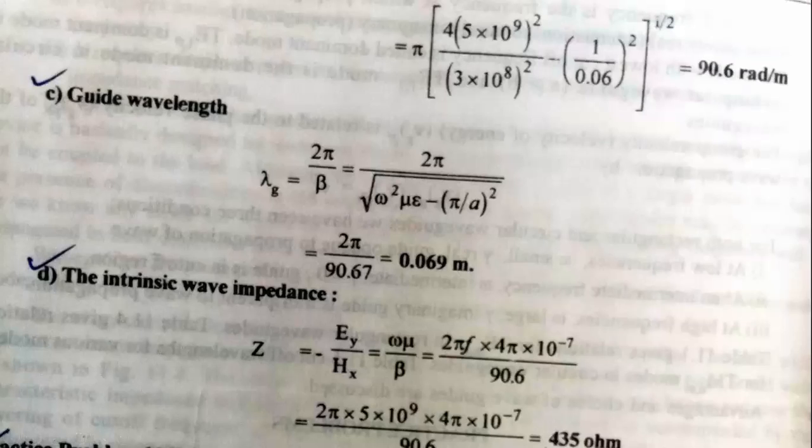C is nothing but, here what they have taken, instead of writing epsilon and mu, directly they are taking it as 1 by root of mu epsilon. Have you remembered that formula for the velocity of propagation of light, that is 1 by root of mu epsilon? Directly you can take it. So the velocity of propagation of light you can take directly as 3 into 10 raised to the power 8.